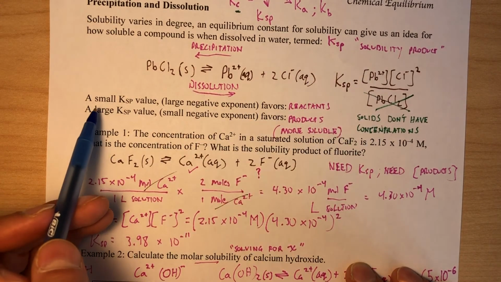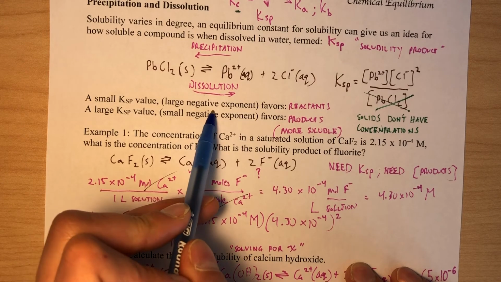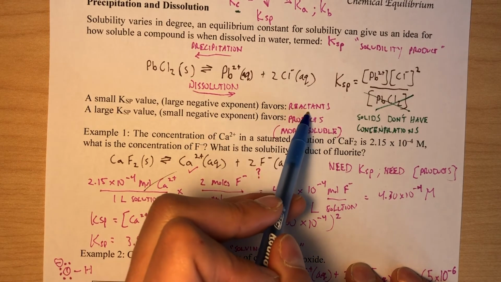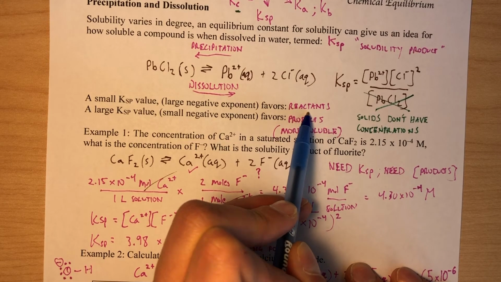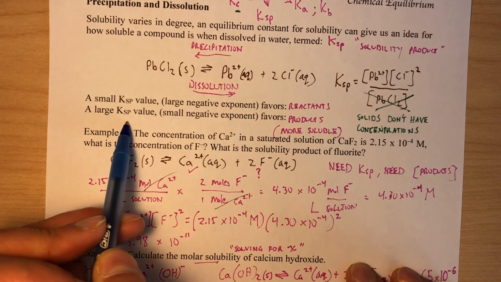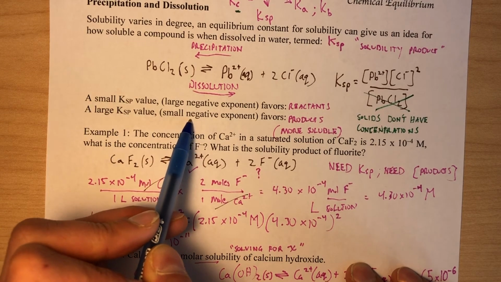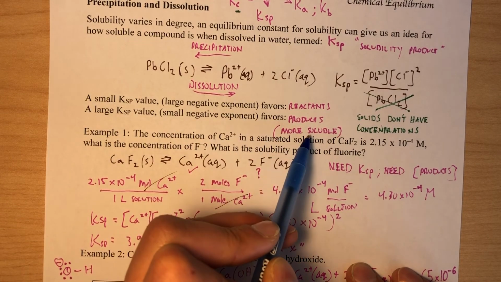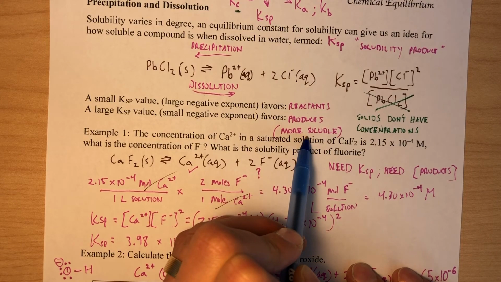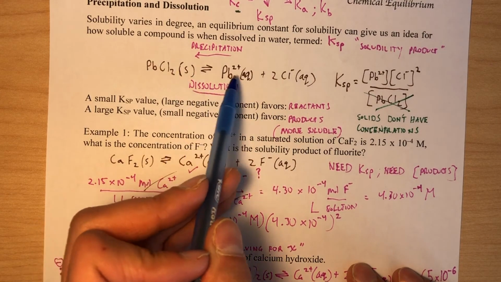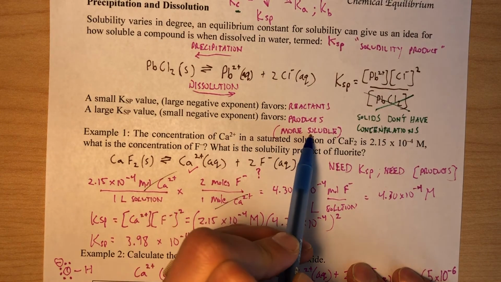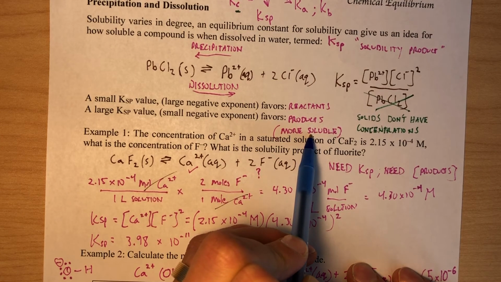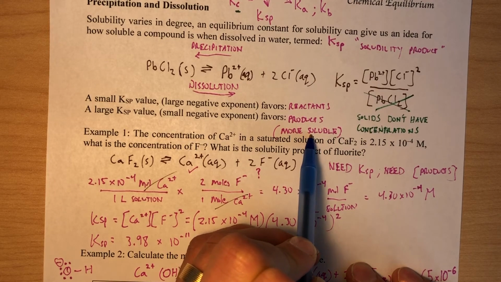A small KSP value is going to have a large negative exponent. That's a situation that favors the reactants because we have more reactant and less product in solution. A very large solubility product is going to have a small negative exponent, and that favors the product side. And we consider that more soluble because in these situations, when you have more products, you have more stuff in solution. So if you have a large KSP, you might say that the reaction is a more soluble product.